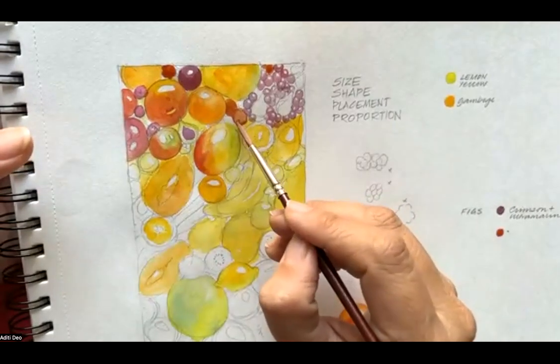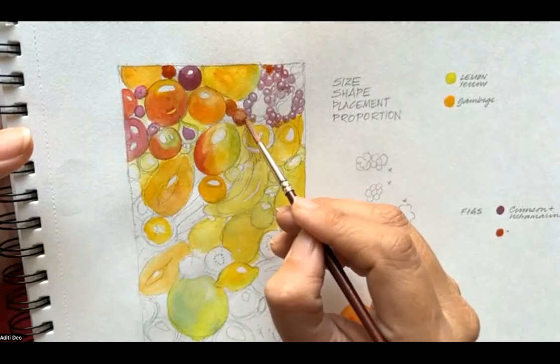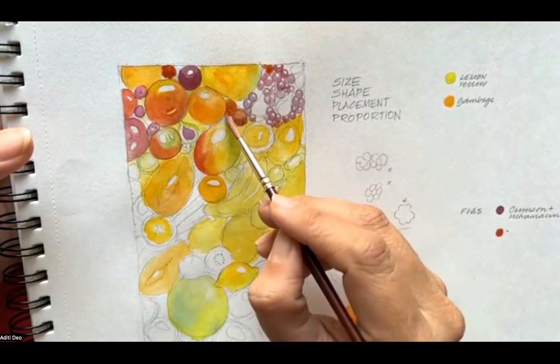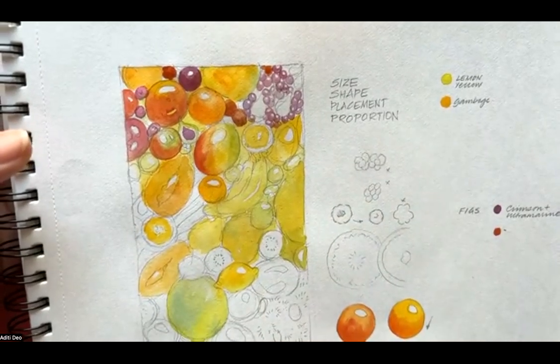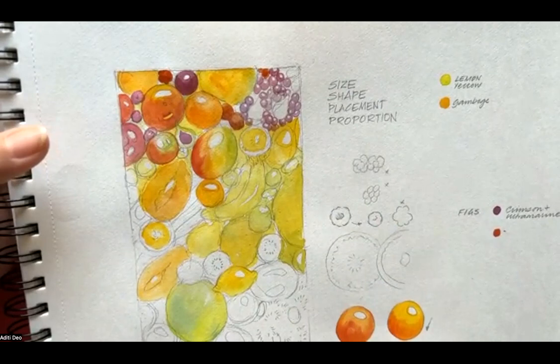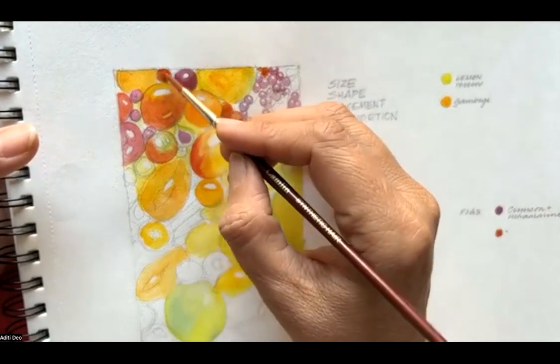I can add a little bit of burnt umber wet on wet again, just to add a shadow so that it doesn't look flat.